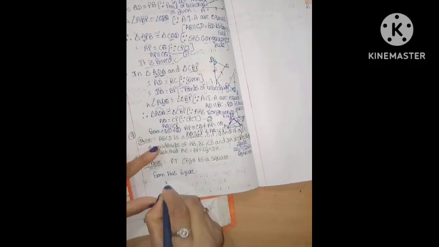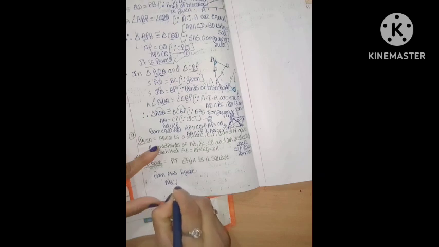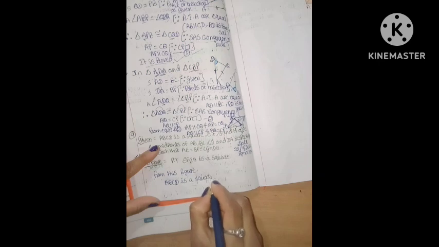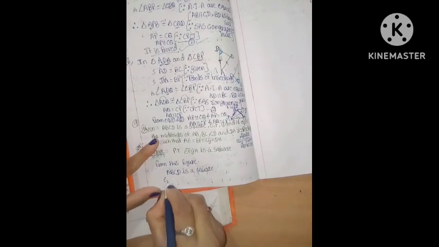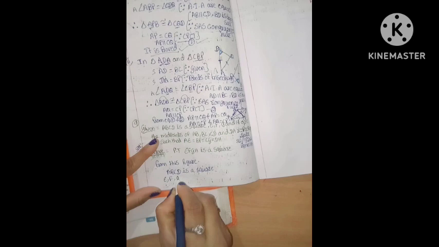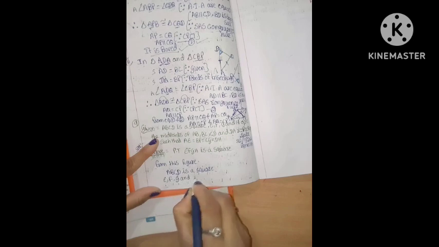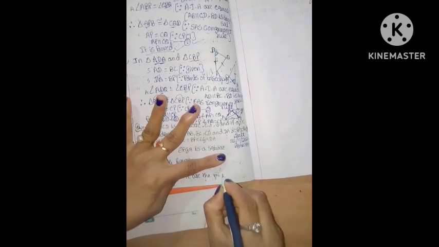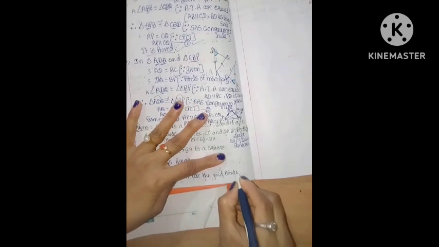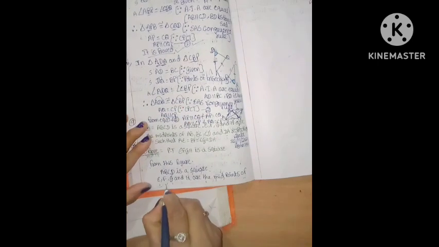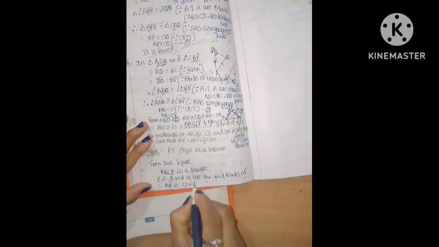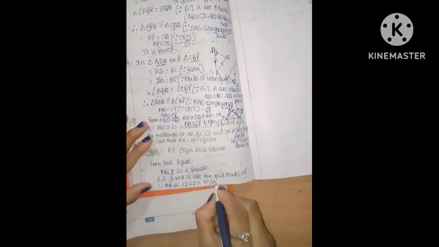ABCD is a square, and E, F, G and H are the midpoints of the sides AB, BC, CD and DA respectively.